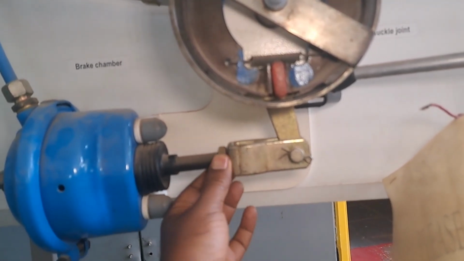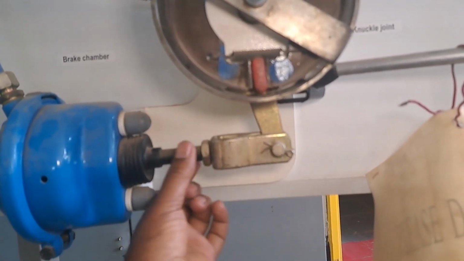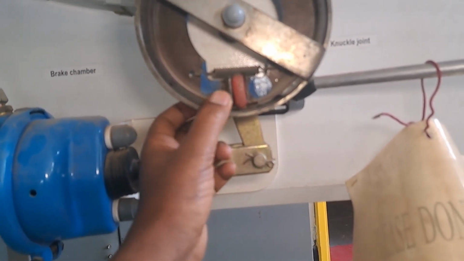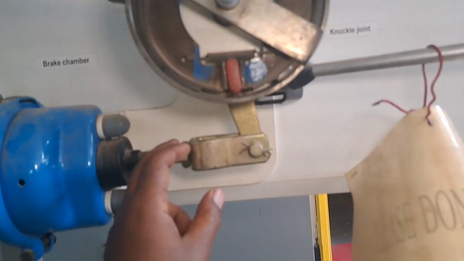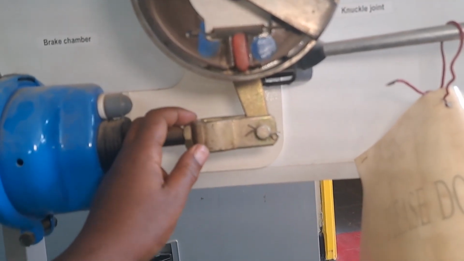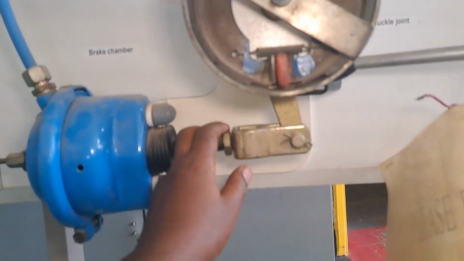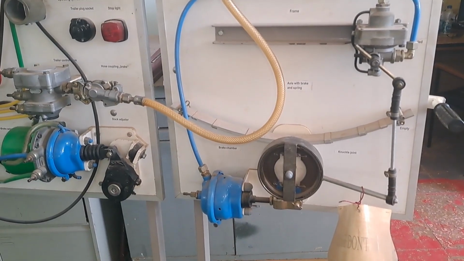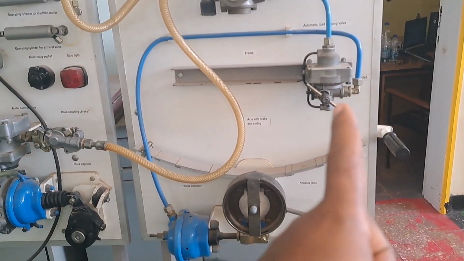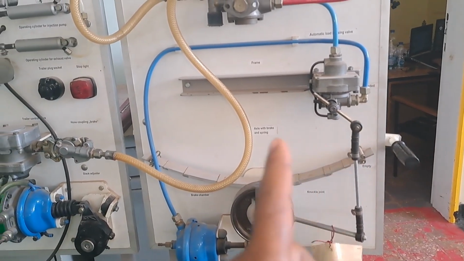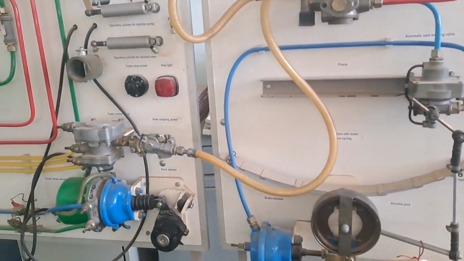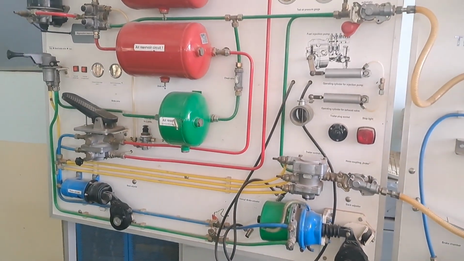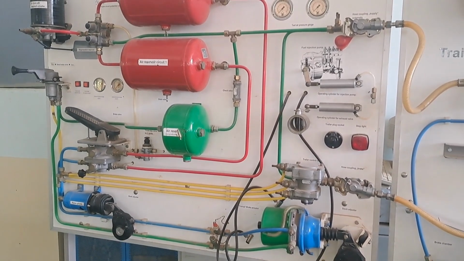And there is an adjustment right here. You can adjust the slack. You can adjust the clearance based on the wear extent on the brake shoe, and on the cam assembly itself. You can adjust the length of this assembly. So that is how brake clearance is adjusted as well. So this is basically the principle of operation, and the load sensing valve will actually get mounted on the trailer, or it can also be mounted on the tractor as well.